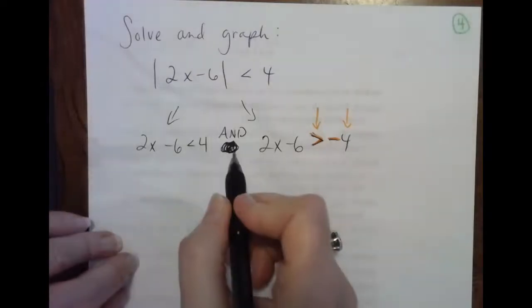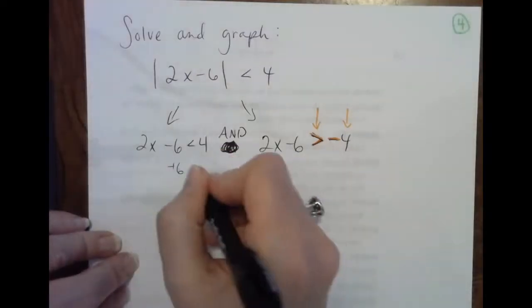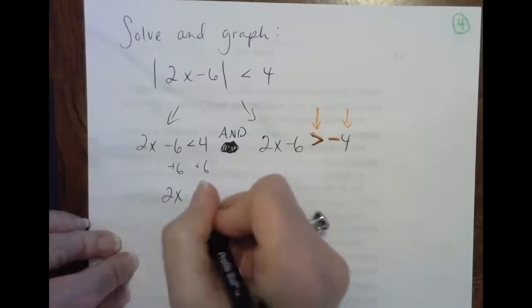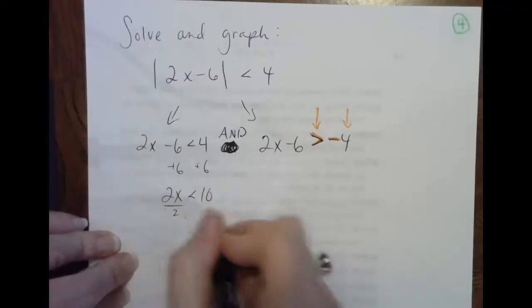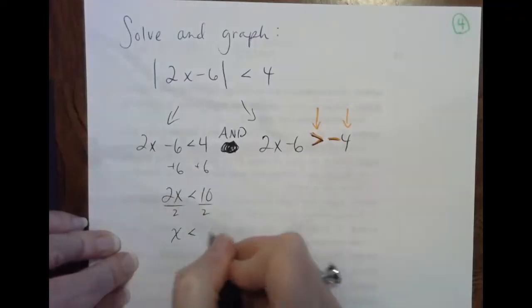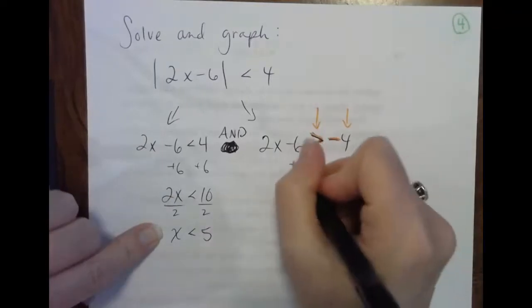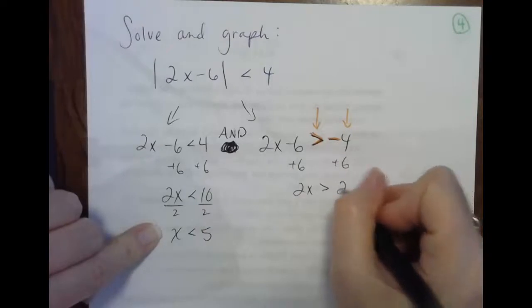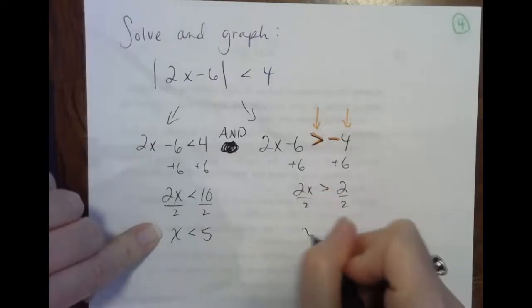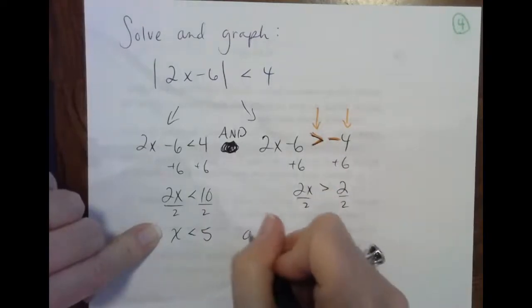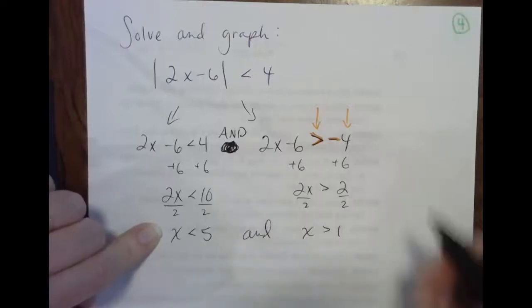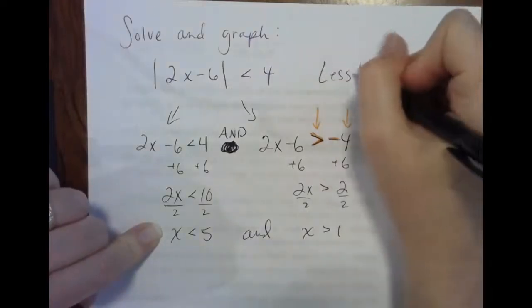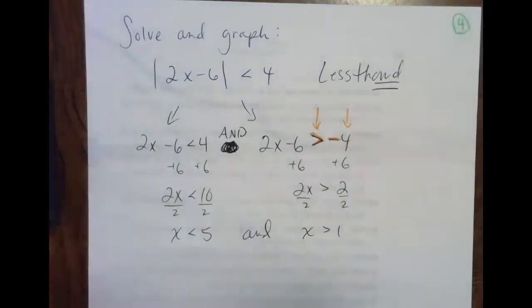So now we're going to solve. So plus 6, 2x is less than 10. Divide by 2, x is less than 5. Plus 6, 2x is greater than 2. Divide by 2, x is greater than 1. Yes, this is an and situation. Less than. Add that D on the end. So this is a less than situation.